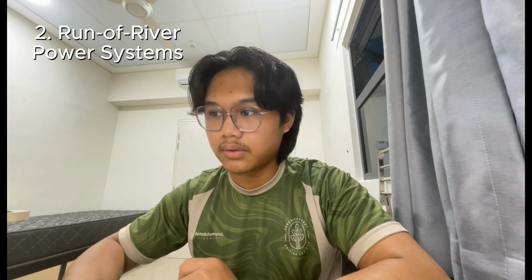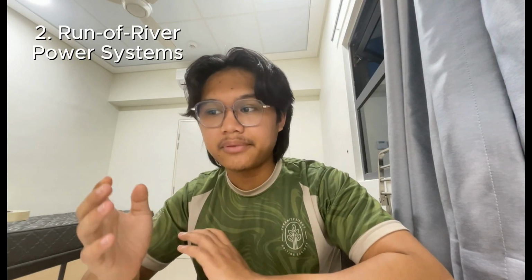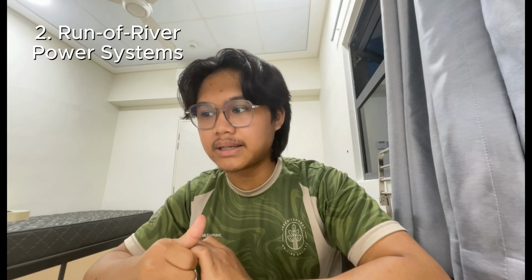Second is the run-of-river power system. They don't use large dams, but water from rivers directly turns the turbine. It is used in remote communities, mountain villages, and also small-scale renewable energy systems. Their benefits are low environmental impact and continuous operation if the river flows steadily.